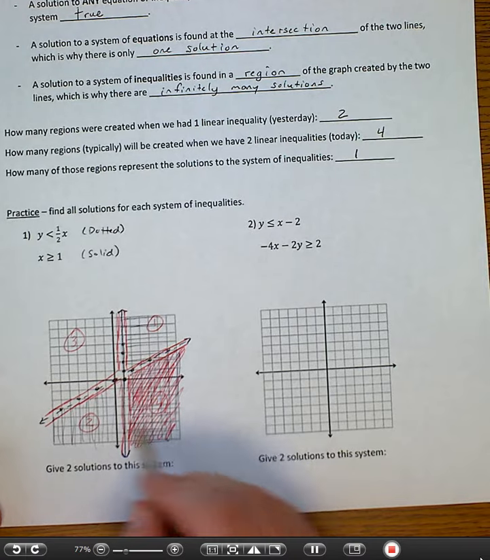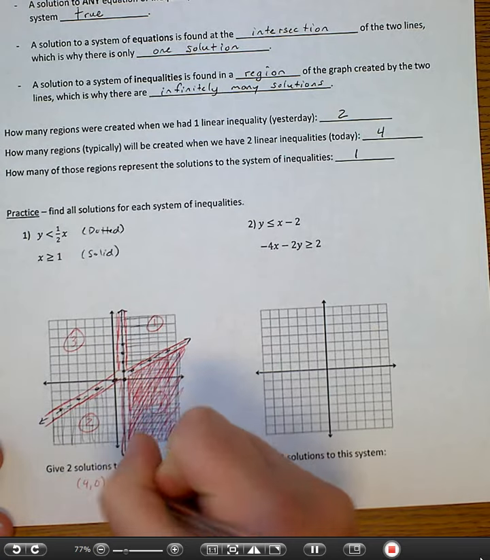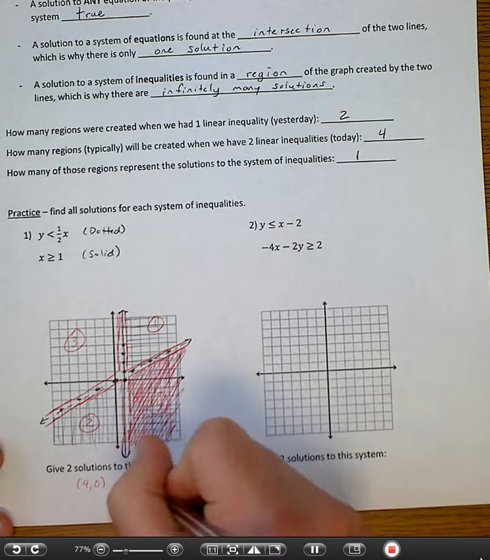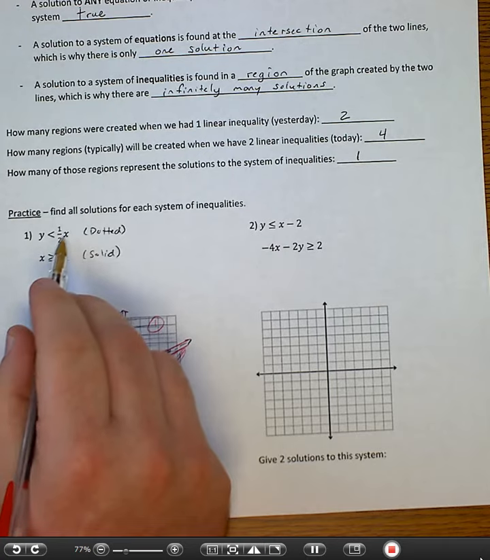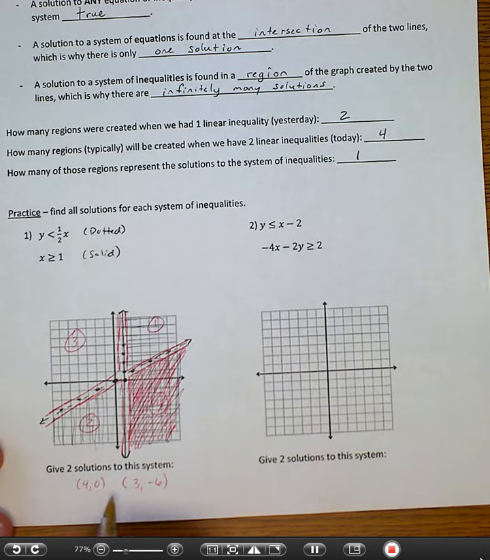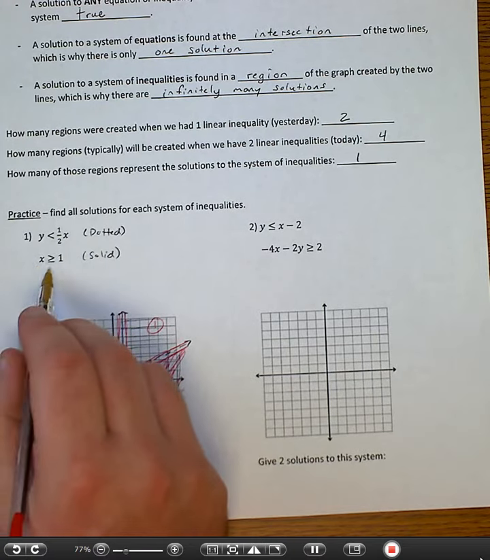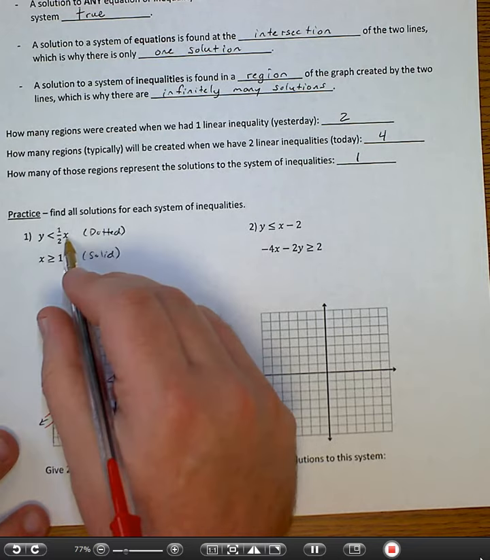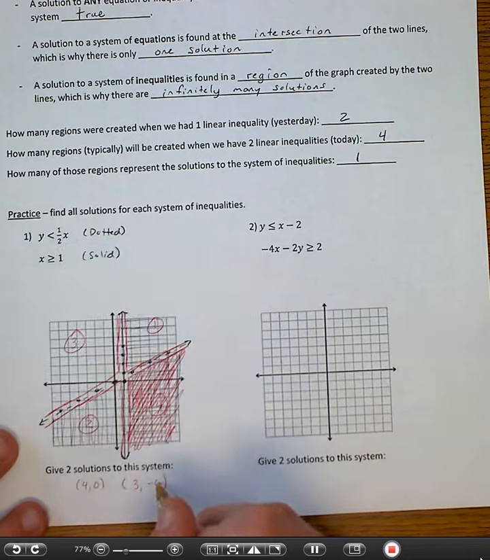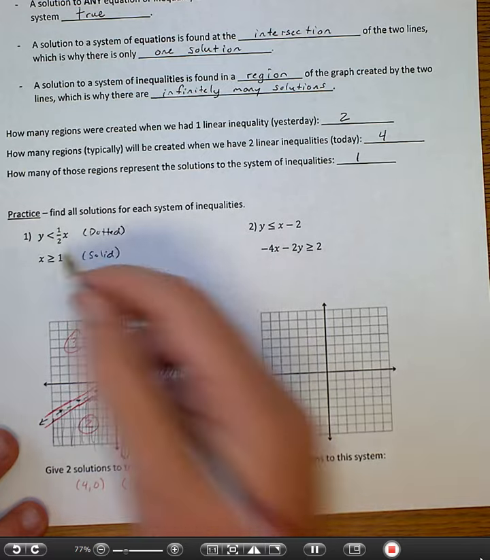Okay. Here at the bottom it says give 2 solutions to this system. Any 2 points in that region. So I would just say, I don't know, 4, 0, and I don't know, 3, -6. And you could check those. You could put them in for x on both of these. Half of 4 is 2. Is 0 less than 2? Yes. Okay. 4, 0 for this one. Put 4 in for x. Is 4 bigger than 1? Yes. Try the other one. What's 1/2 of 3? 1.5. Is that bigger than negative 6? Yeah. And then put 3 in for x. It's bigger than 1. It works for both.